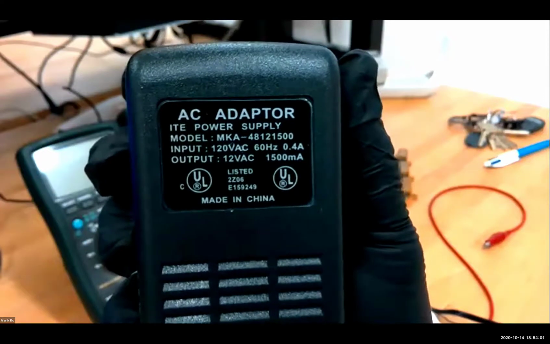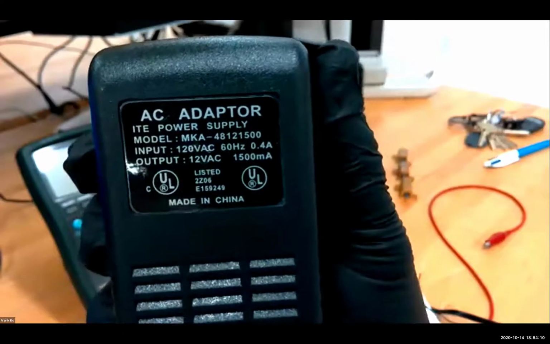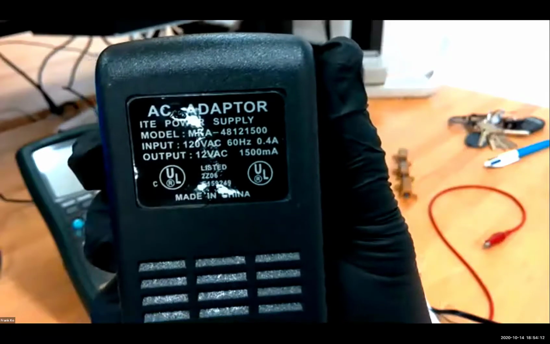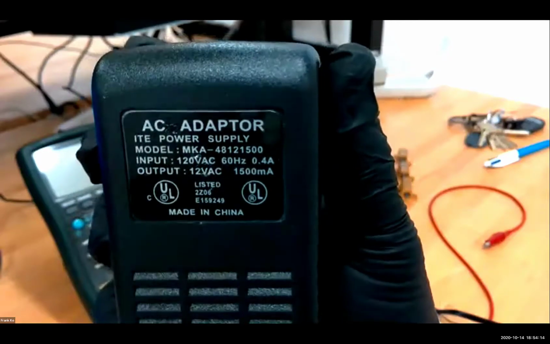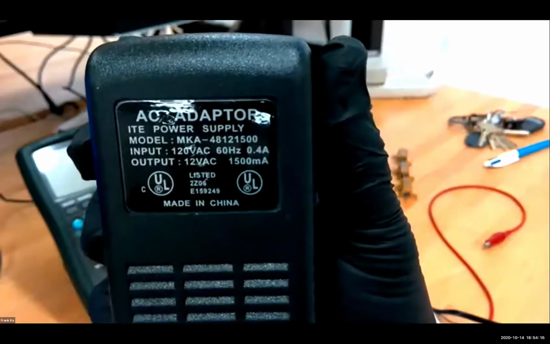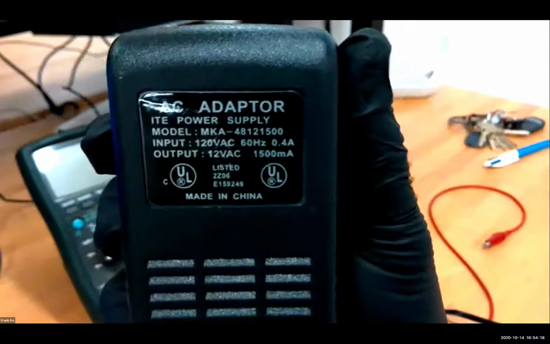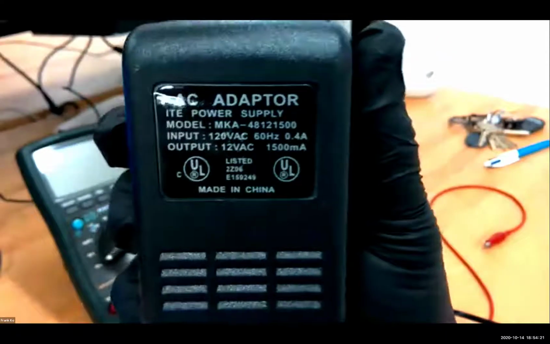And what is my current, Isaac? 1500 milliamps? Input? Yeah, 0.4. Everybody see that clearly? 0.4 amps. All right, now that's on the input side.